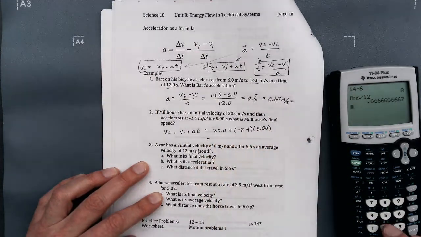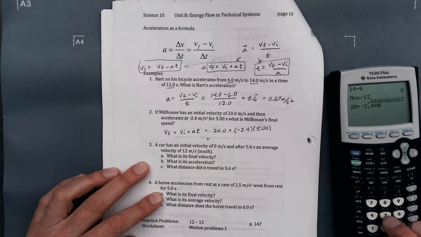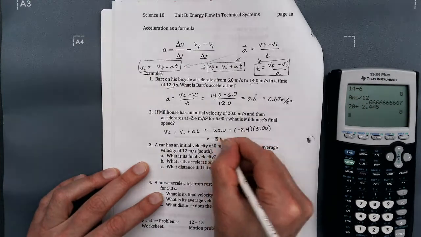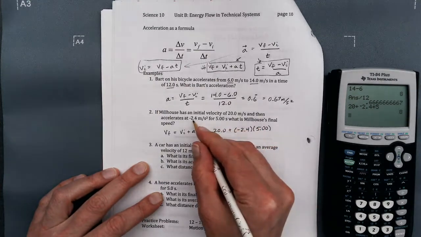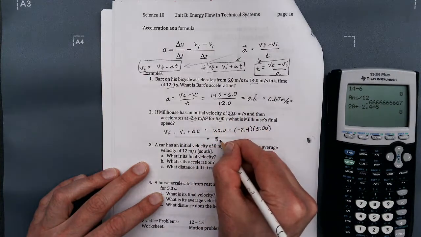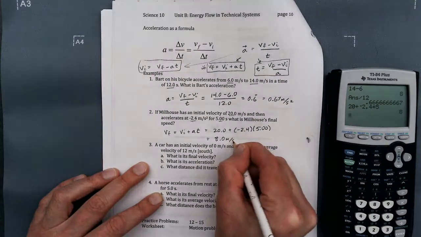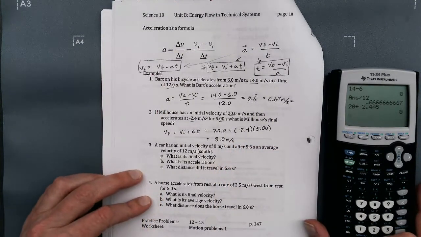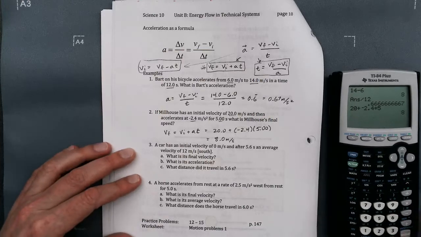And the calculation. Okay, I get 8. Now we'll look for sig digs here. We've got 2 sig digs, 3 and 3. We're going to go with 2, so 8.0 meters per second. Okay, I've done a couple of example problems to get you going. Let's look at number 3.